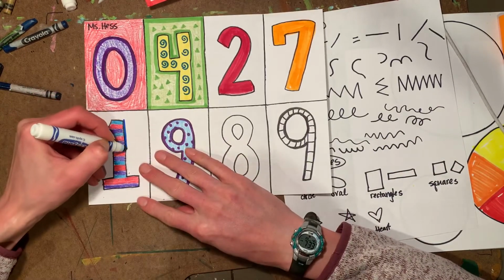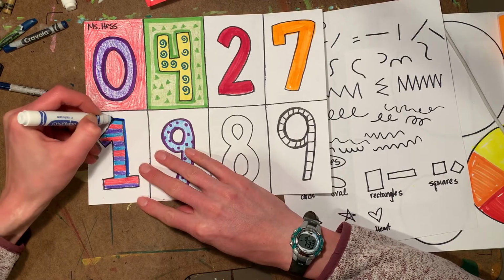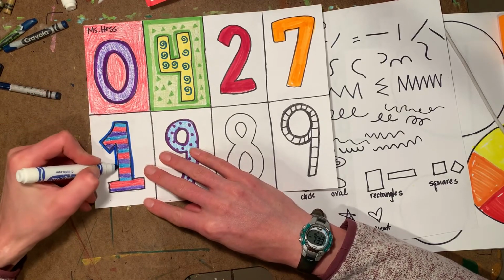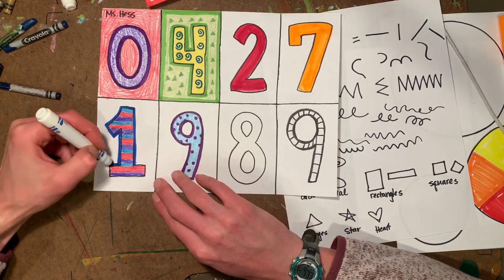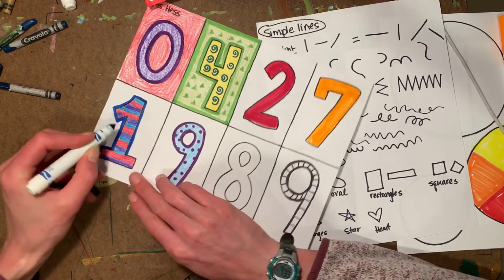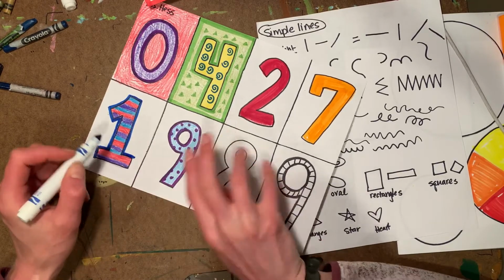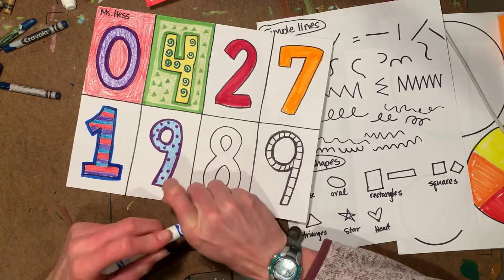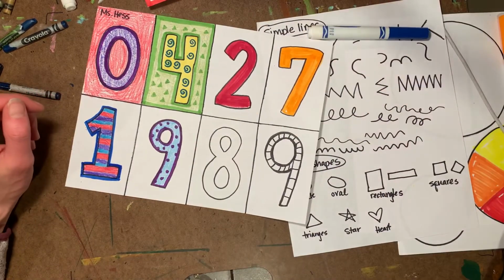Now I just got to figure out the background. So, you know, separating out your detail. Okay, the 1 is super detailed. The 9 is super detailed. Let me do the 8 plain, especially since my 9 has some more detail on it. Don't get lazy at the end.